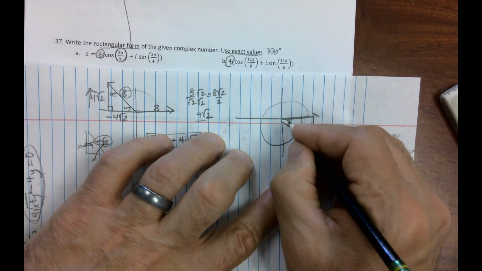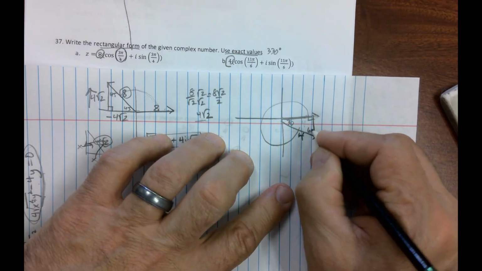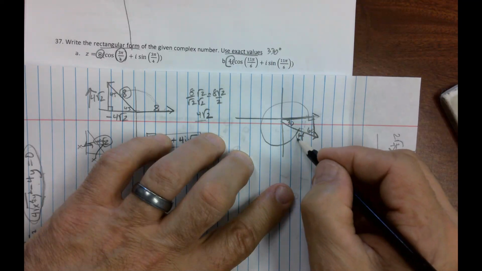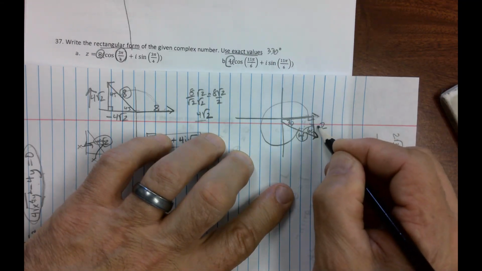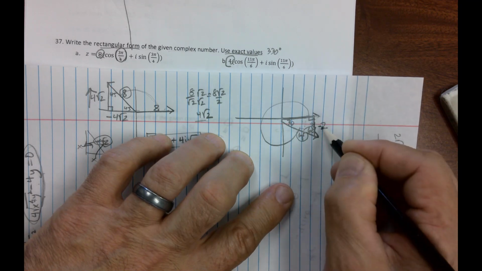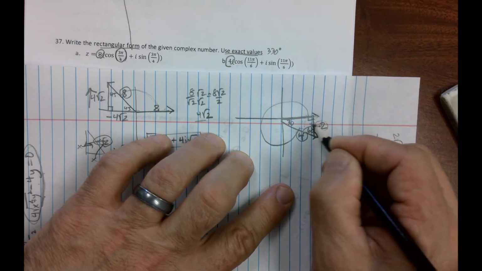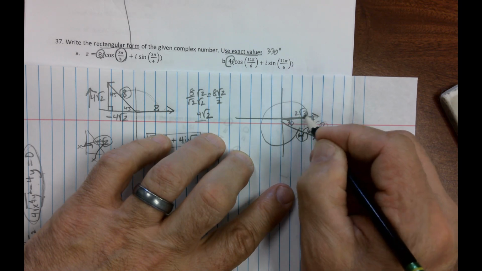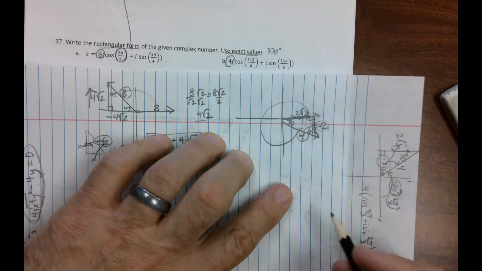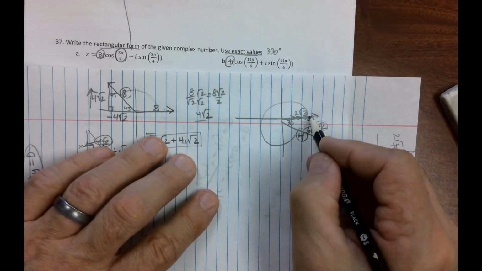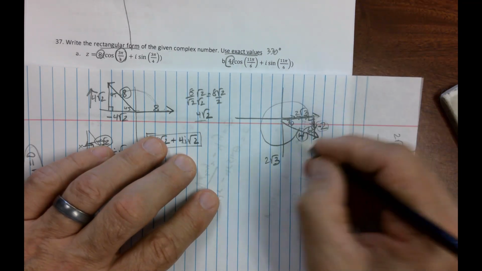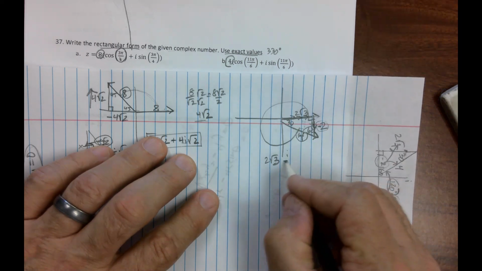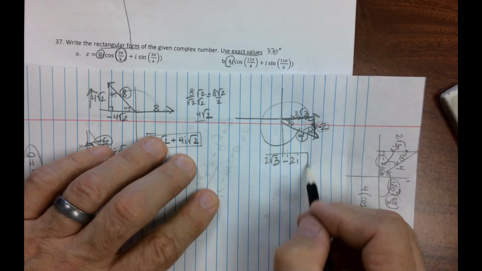Remember, we said this is 30. That makes that 90, 60. These things never go away. So if that's 4, this has to be 2, but don't lose your concentration. This would be down 2, so that's negative. And then you'd multiply that by the square root of 3, and that's positive because that'd be going to the right. All right, so this is my x, so 2 square root of 3. This is my y, but it's along the imaginary axis, so it's minus 2i. And there it is.